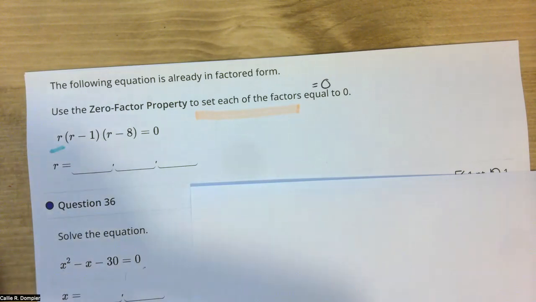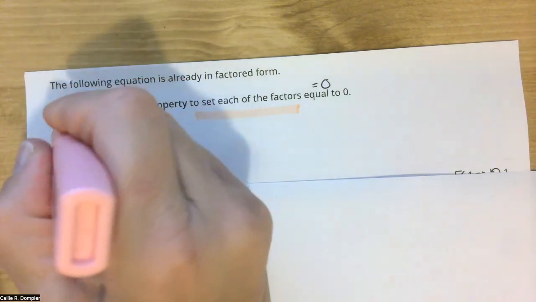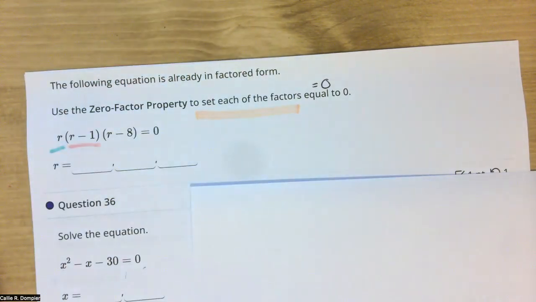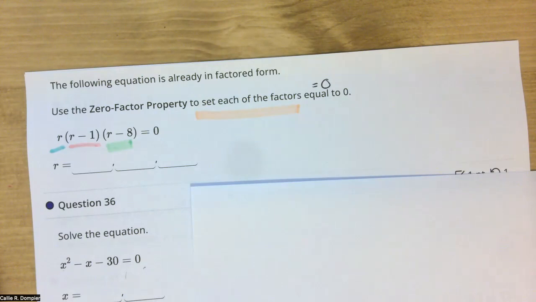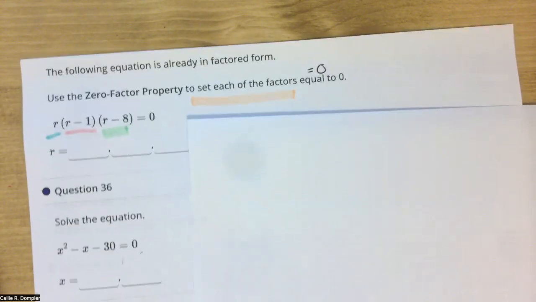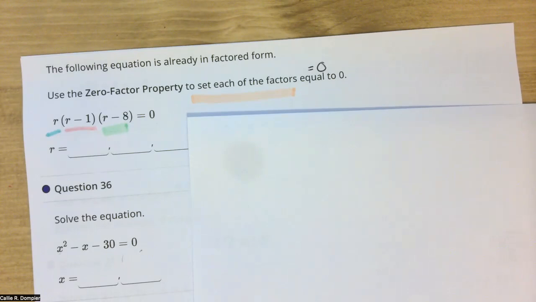Two, slightly different. Yay. 2 and 3. We have 3 factors, set them equal to 0, okay? This is just an overwhelming language, but if we break it down, we know what to do, okay?